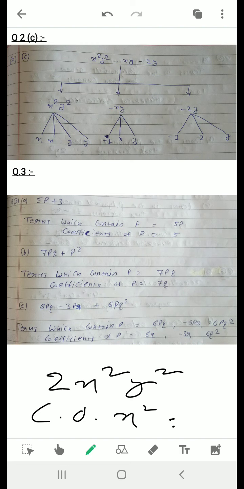Then in this term, the coefficient of x square will be 2y square. We will not write the x square and we will write all the other things. So like that we have to write the coefficient of anything in any term.